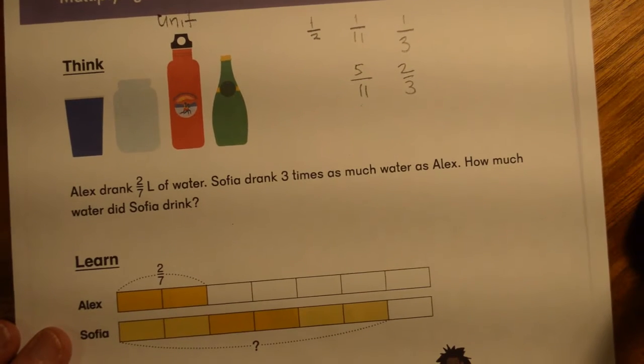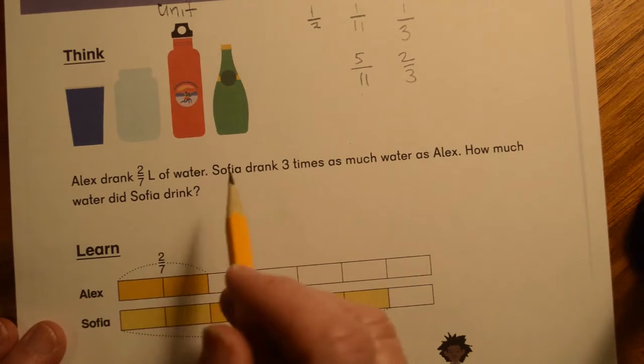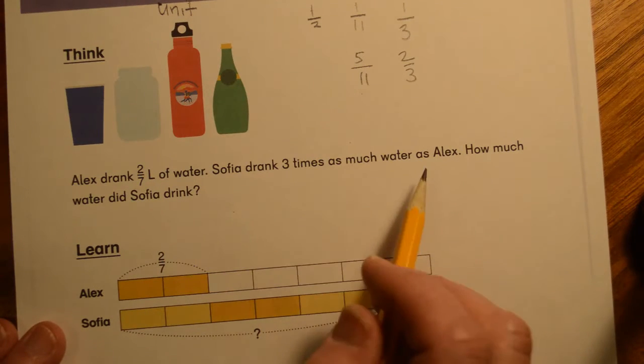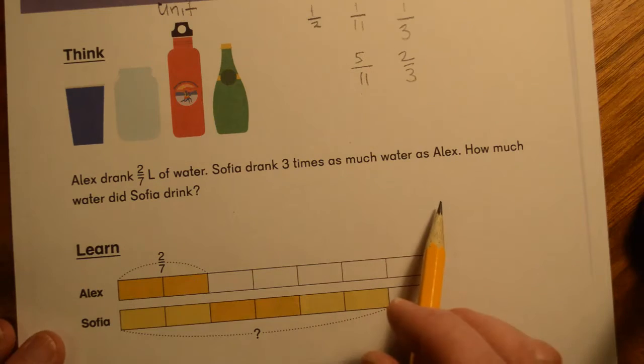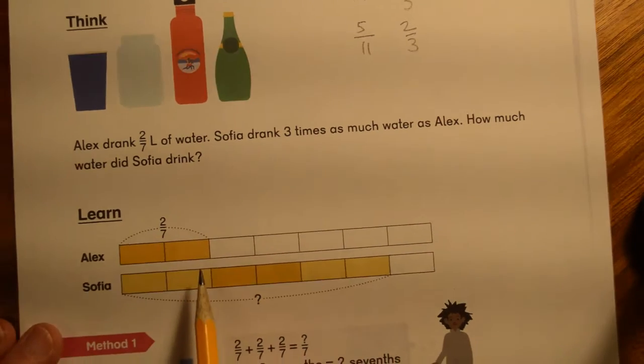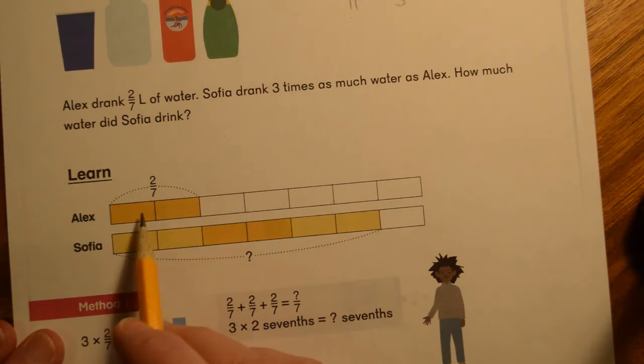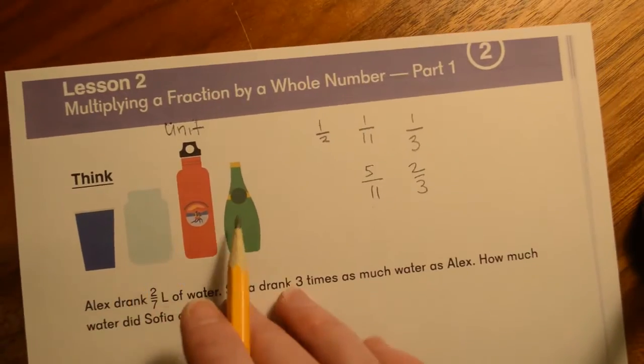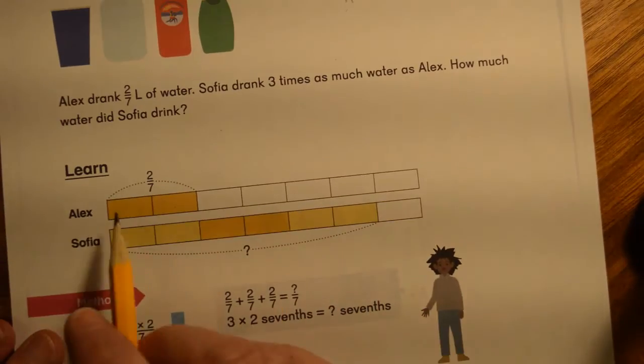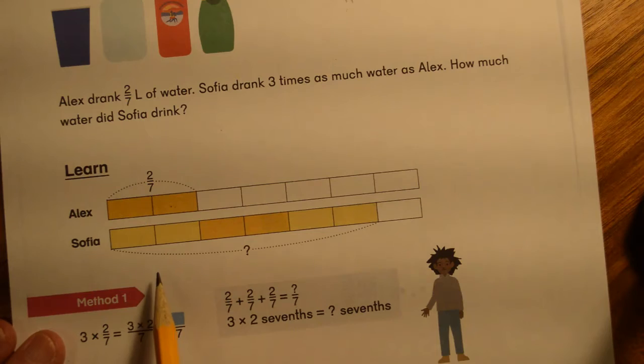So here we have Alex drank 2/7 of a liter of water. Sophia drank 3 times as much water as Alex. How much water did Sophia drink? So again, in our diagram here, they've got a picture showing Alex as 2/7. Again, it's not really going to look like that. It's going to be something more like this when he drinks 2/7 of a liter. But we're going to show it in a bar like this.